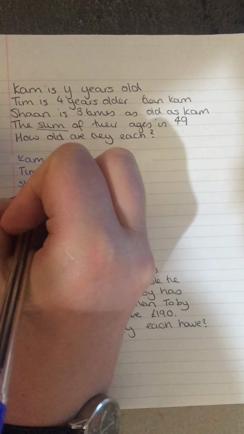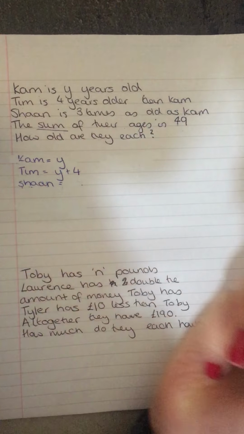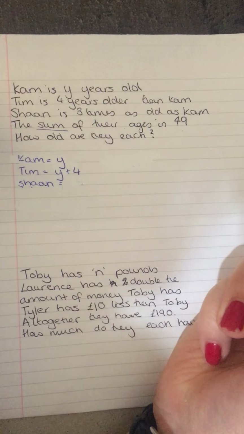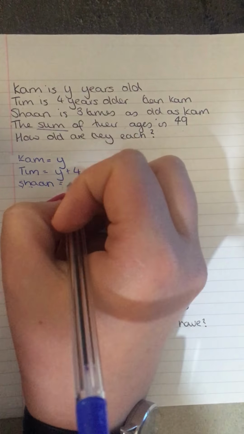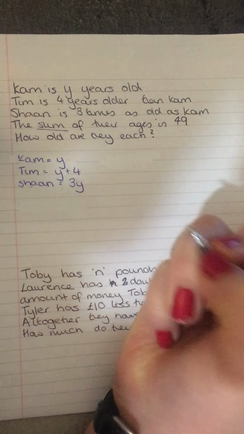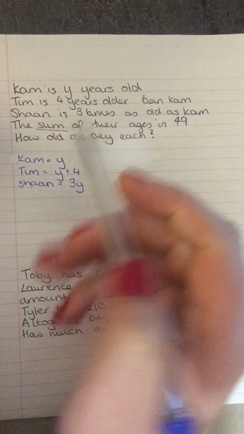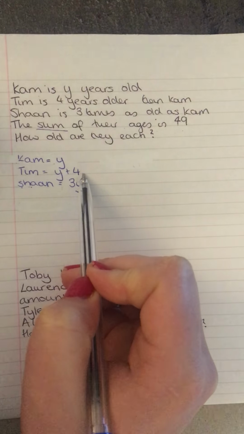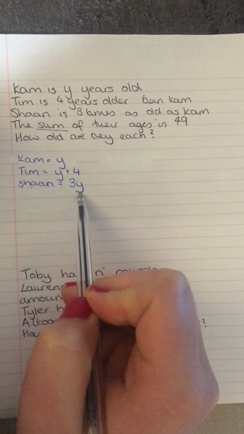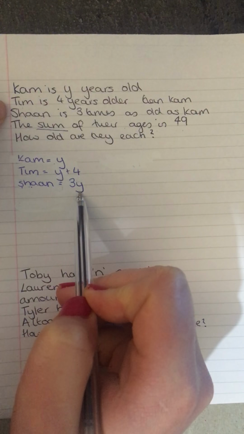And then we have Sean. Sean is 3 times as old as Cam. So to find Sean's age, if we know Cam's age, we would times it by 3. So how would we write that? We write that as 3Y. So we've got Cam, who's Y years old. Tim's age is Y plus 4 because he's 4 years older. And Sean's age is 3Y because he's 3 times as old.